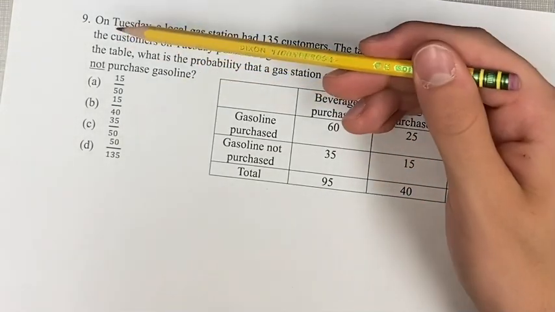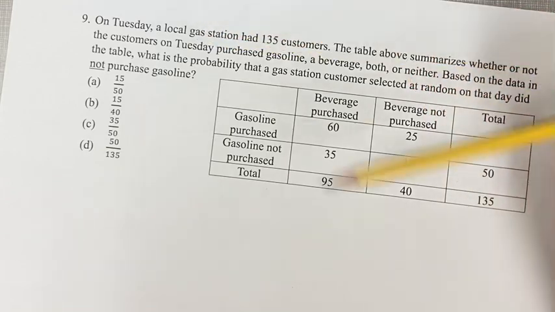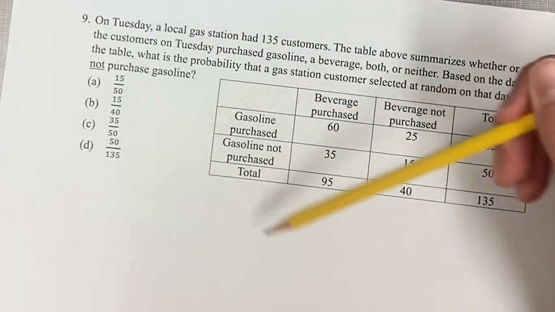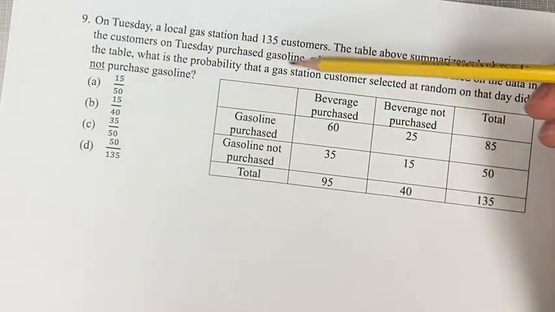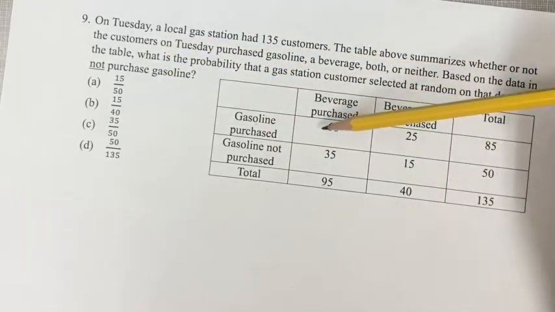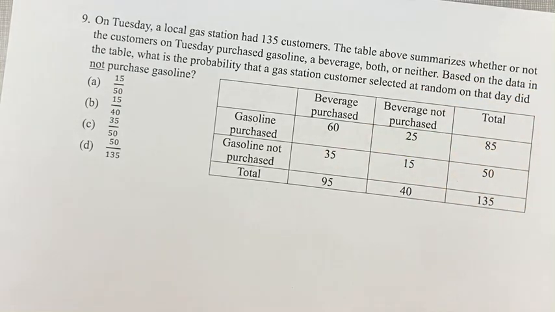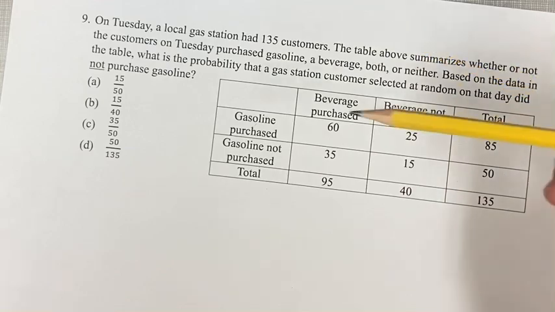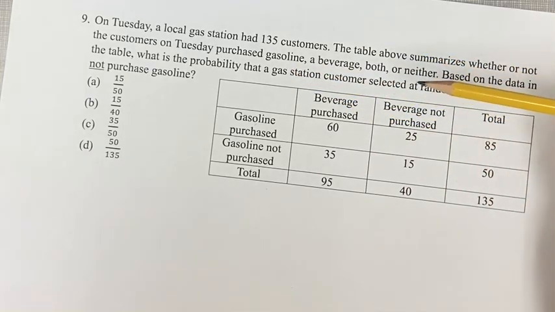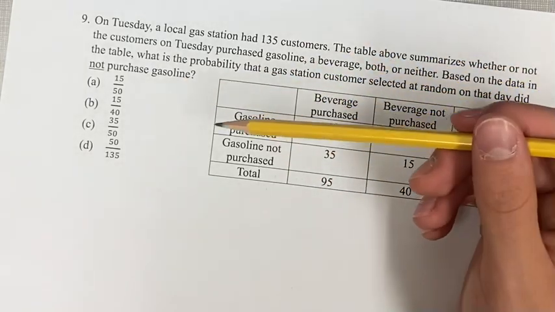In this problem, we're told that on Tuesday, a local gas station had 135 customers. And we're given a table which summarizes whether or not the customers on Tuesday purchased gasoline, a beverage, both, or neither. Based on the data in the table, we're asked what is the probability that a gas station customer selected at random on that day did not purchase gasoline.